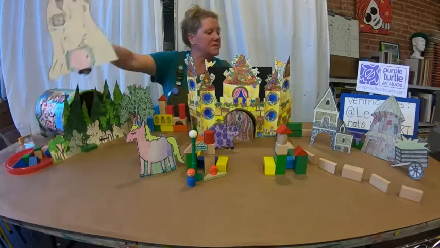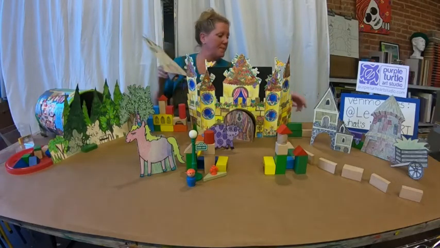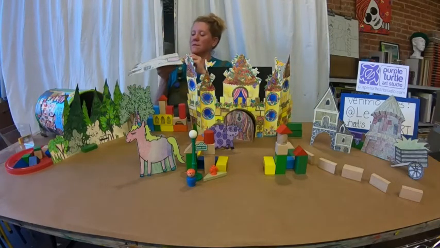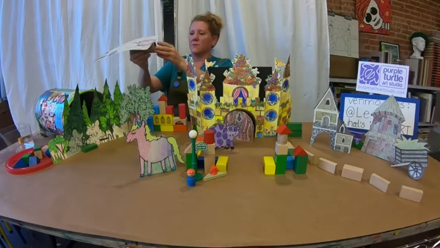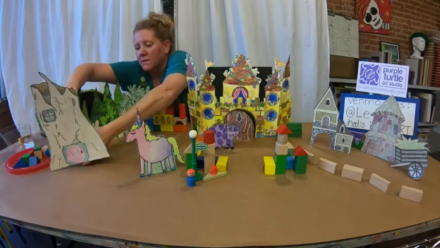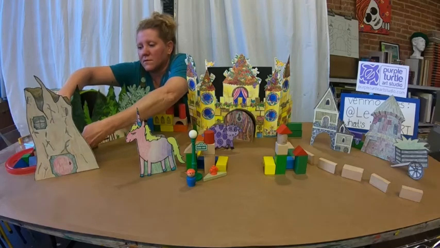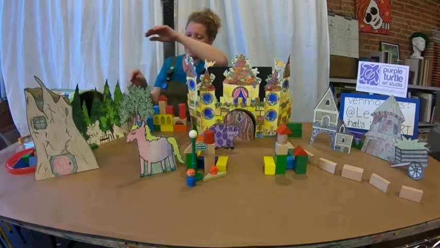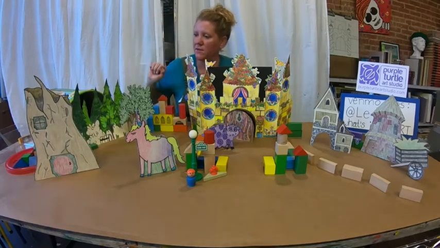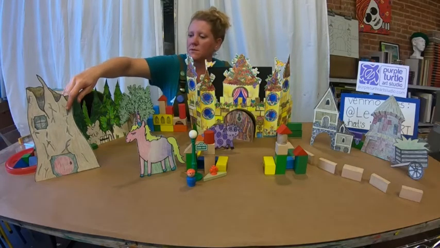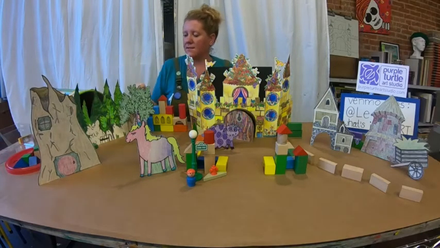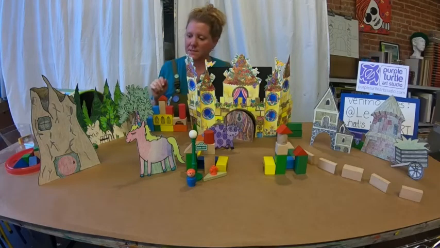Oh, this one does not want to stay up. Let me see. I'm going to borrow this. There you go. Maybe that's enough weight now. Okay, there we go. So we have our forest in the background. We have our cool little hobbit hole here. And this pretty tree here. What else do we need?